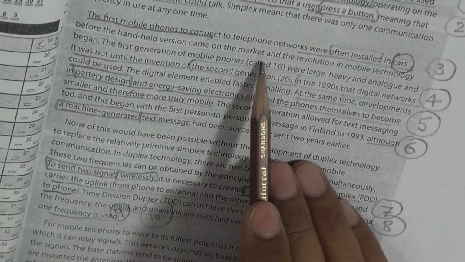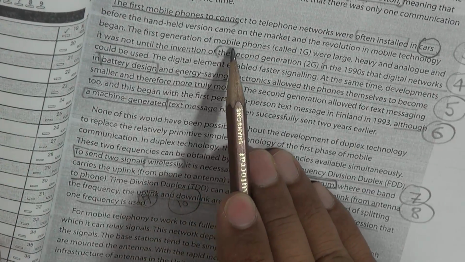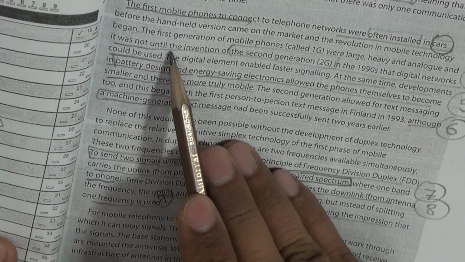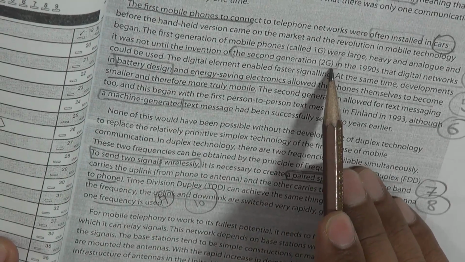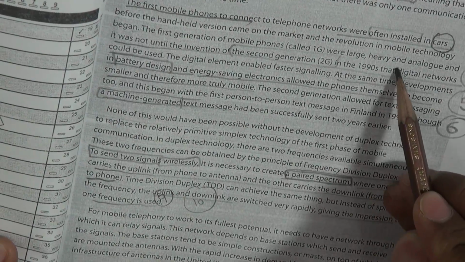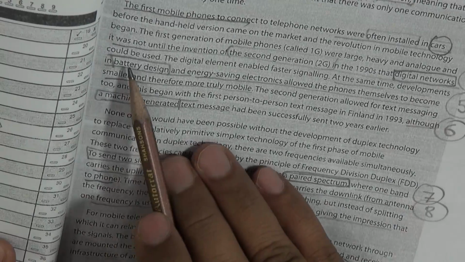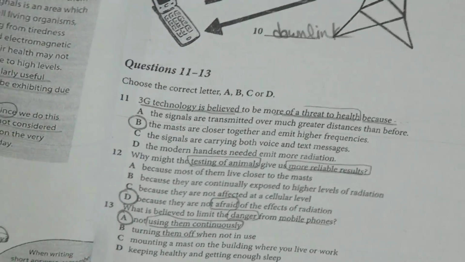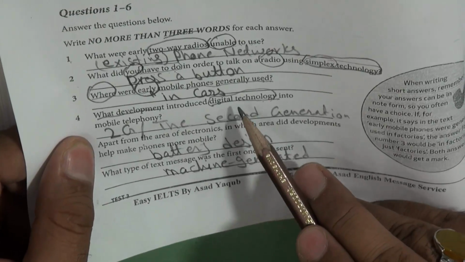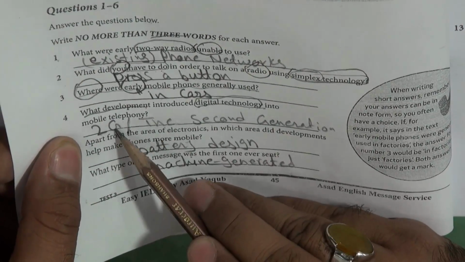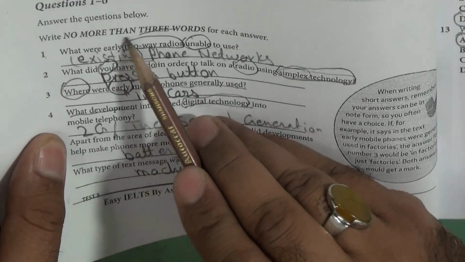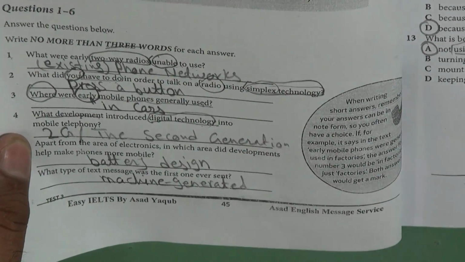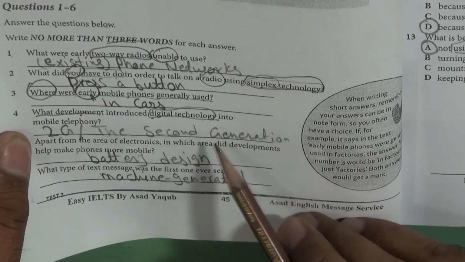Before the handheld version came to the market and the revolution of mobile technology began, the first generation of mobile phones called 1G were large, heavy and analog, and it was not until the invention of the second generation 2G in the 1990s that digital networks could be used. So digital networks could be used with what? With the second generation or 2G. Now what's the question? The question is what development introduced digital technology into mobile telephony, that is 2G or the second generation, because the answer should not be more than 3 words. Again I tell you, more than 3 words does not mean 3 words. It can be 1 word, it can be 2 words, and maximum it can be 3 words.